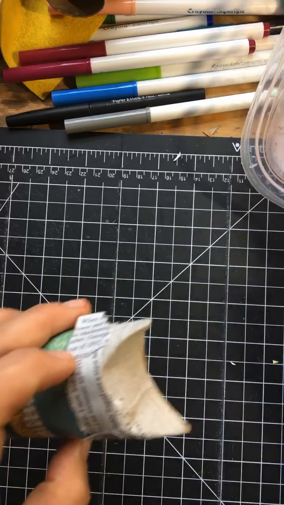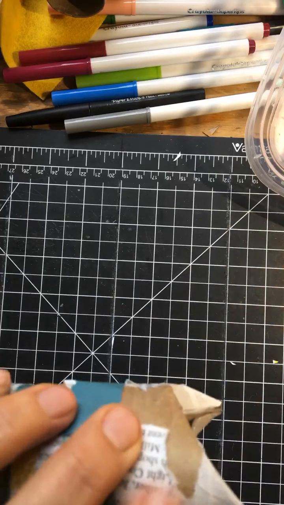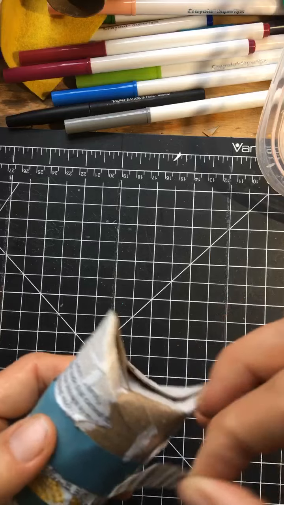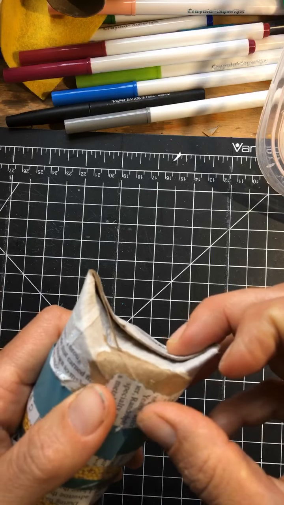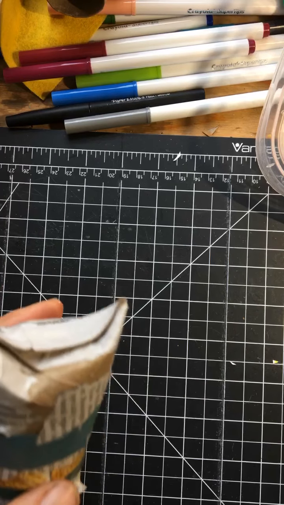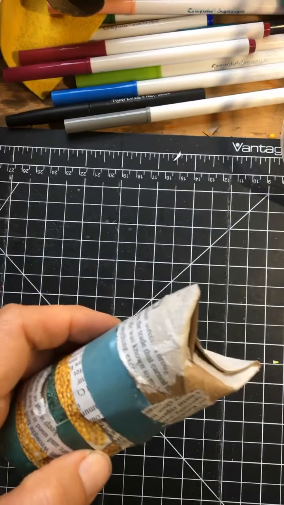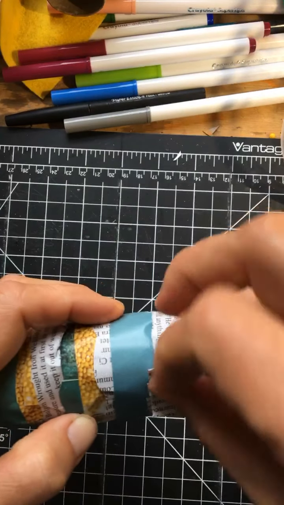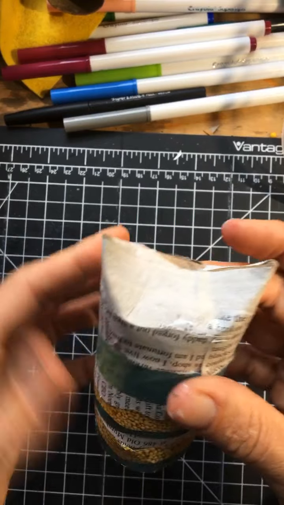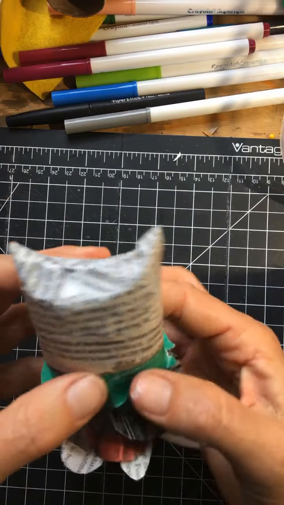You don't have to use newspaper. You could also use the colorful magazine paper if you wanted. Whatever you like. It's up to you. So, I'm not going to do this whole thing because it might be kind of boring to watch. So, here we go. I'm going to put this one little last piece on, and then I'll get started. But I would continue to collage this whole thing, just like what I did with the owl here.